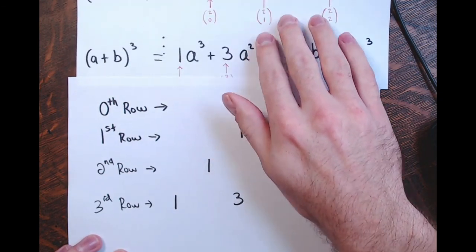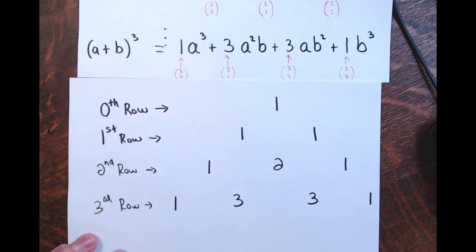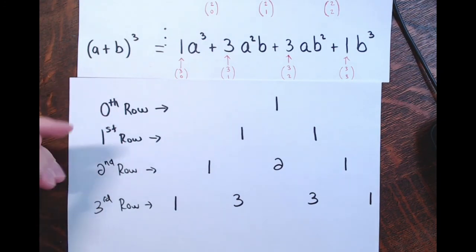And the third row numbers are 3 choose 0, 3 choose 1, 3 choose 2, and 3 choose 3. So that's why I named these rows the way they did. Again, these rows correspond to the powers that I was raising the binomial to as well, these row numbers. And what you're seeing is that, getting all the combination numbers.